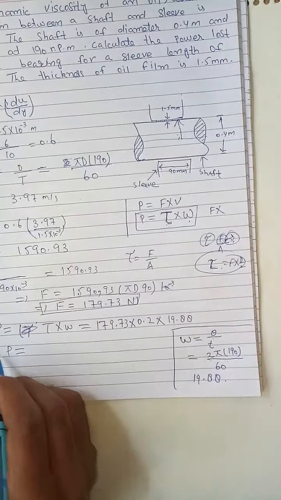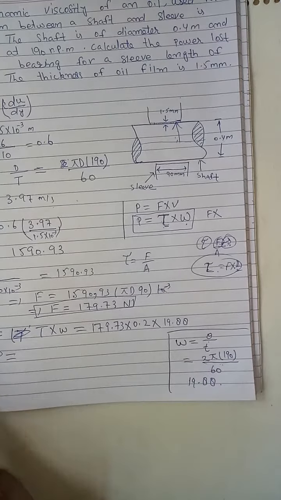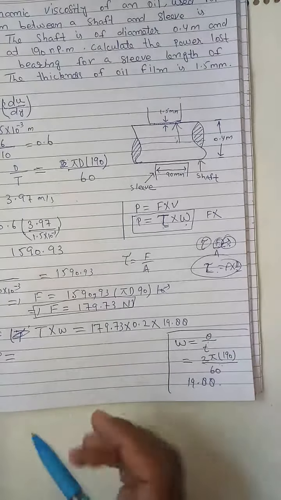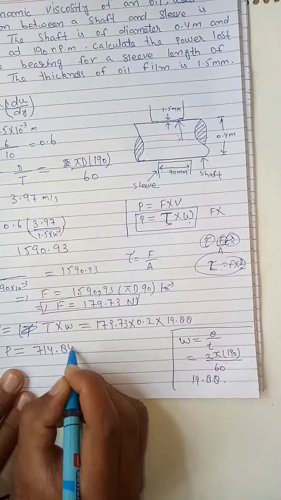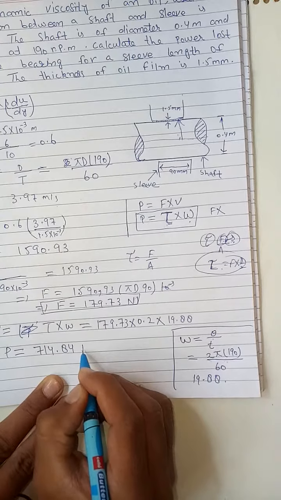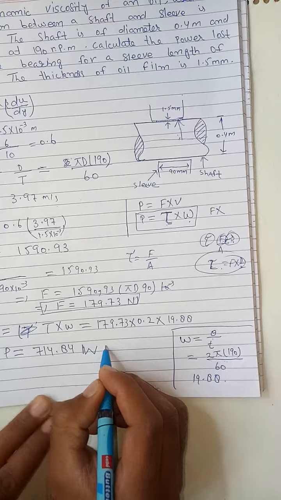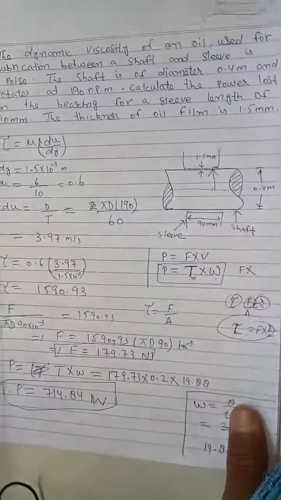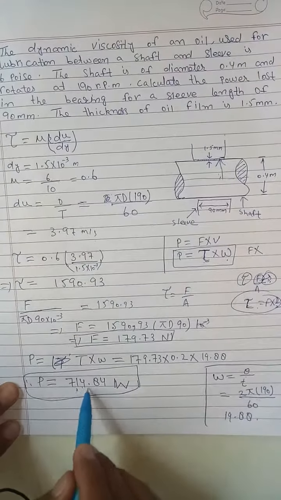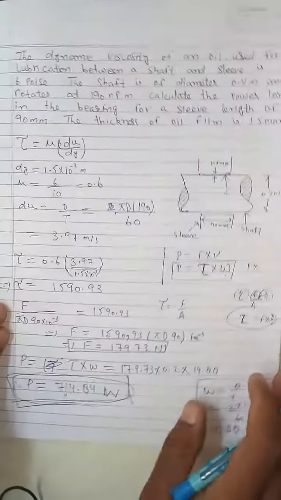So therefore power lost will be equal to 19.88 into 0.2 into 179.73. This will be 714.84 watt. So this is the power lost. Power loss is 714.84 watt. Hope you understood this. Thanks. Have a nice day.